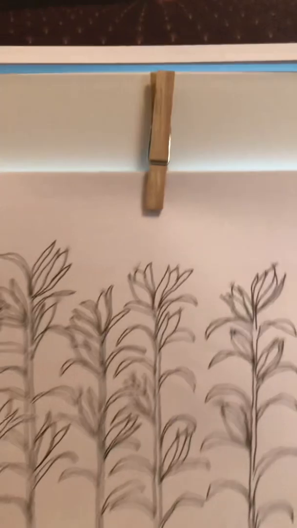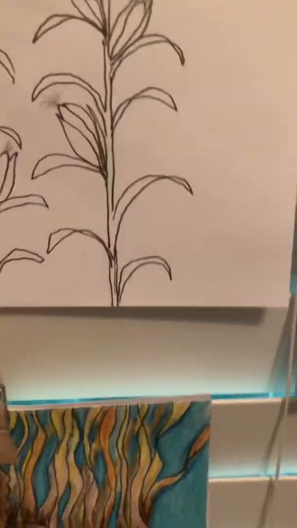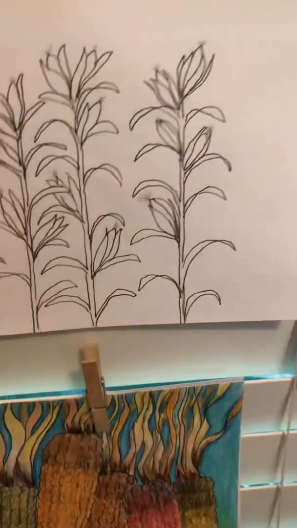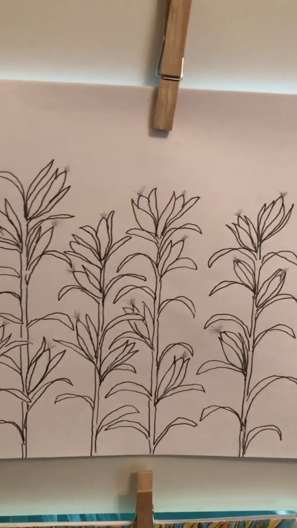Then we went and drew corn stalks. As you can see, again, we started with a simple line, but this one's straight for the corn stalks.